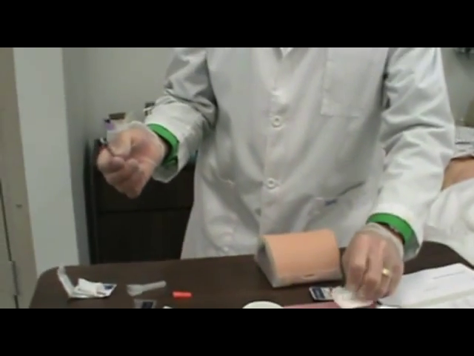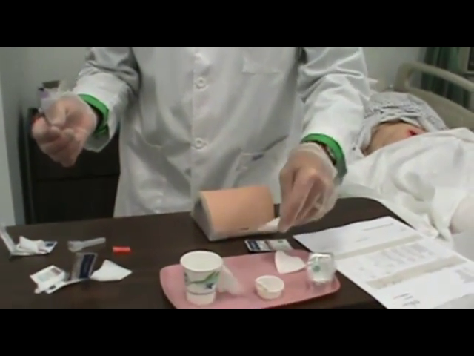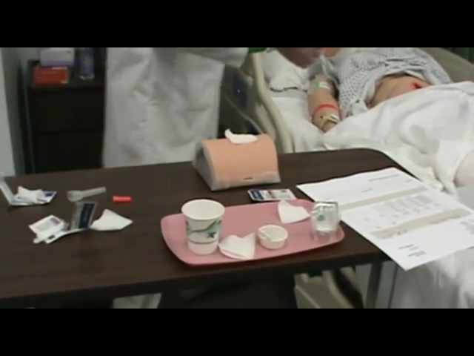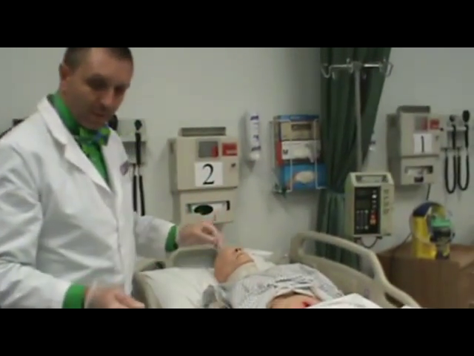And just like with the IM, I'm not going to rub the site there, but if there's a little bit of blood, I'll just dab it gently. Okay, and immediately discard this in the sharps container.